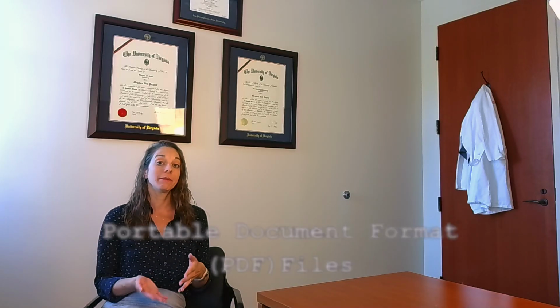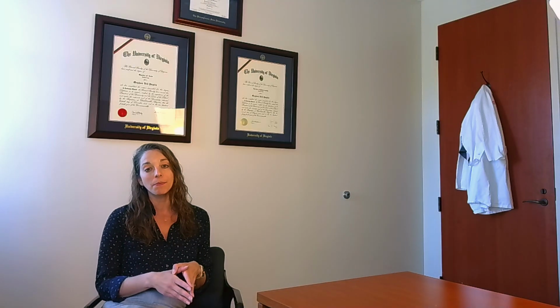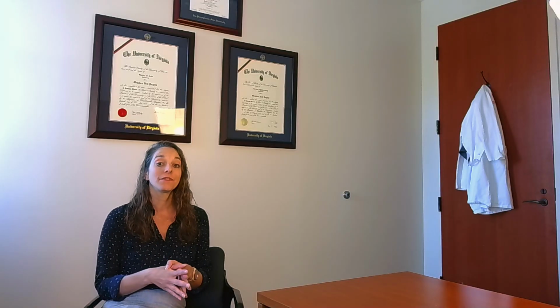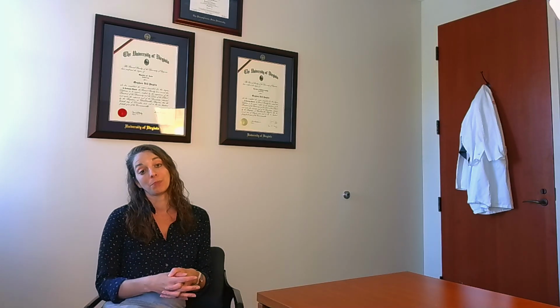PDFs, or portable document format types, end in .pdf and are another common file type. They're designed to look the same on any device, so if you send a PDF to someone else, it won't change its appearance. Scientists love PDFs for things like articles, grant proposals, or forms. Basically anything where you don't want the formatting to shift or break.